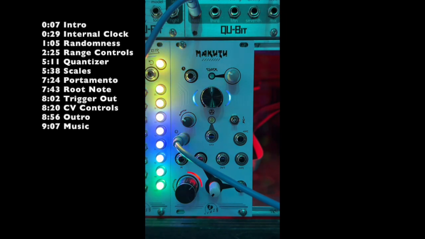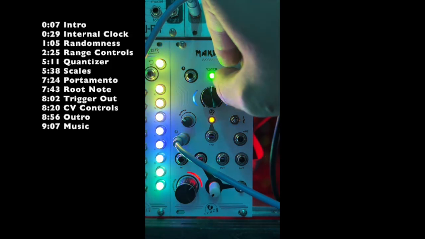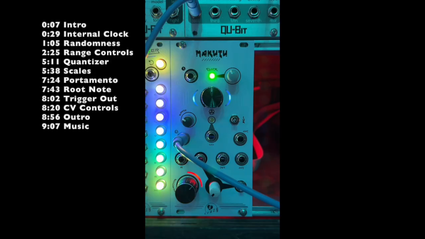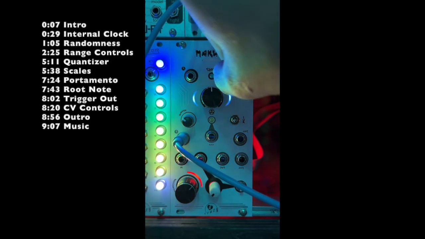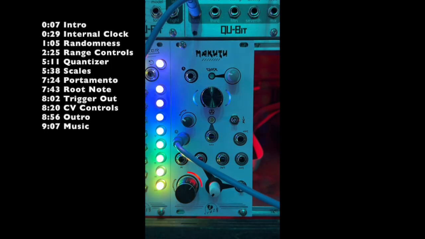So we just patched the clock out of Makutu into a buffered mult that's sending out signals to trigger and sync with a variety of other modules. The knob at the top controls the internal clock rate. The jack on the left side is for syncing with an external clock source. The clock rate knob at that point becomes useless, but if you want to use Makutu as a clock through, you can do that, and then the cable that we have patched currently is where that clock comes through.